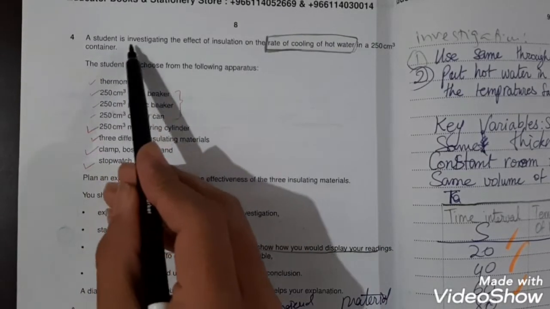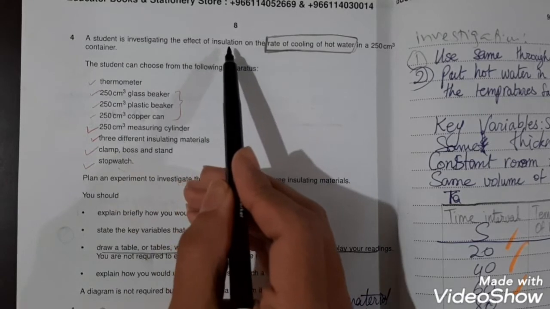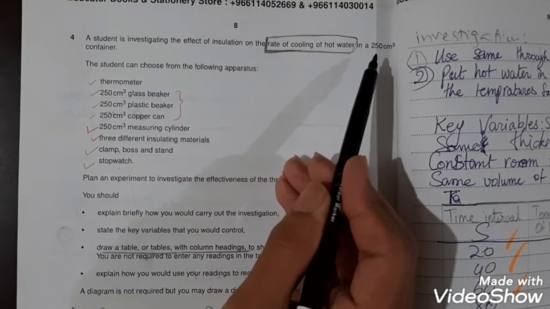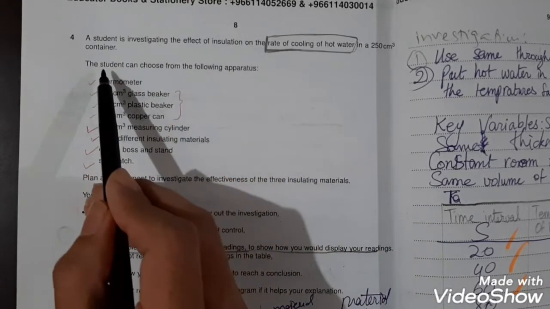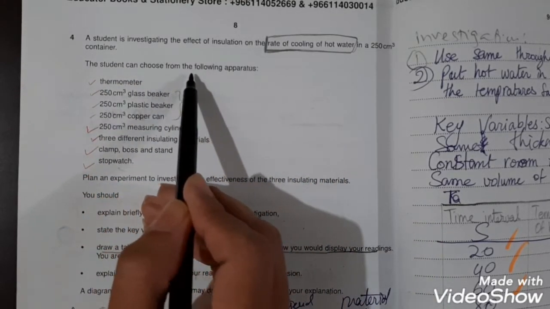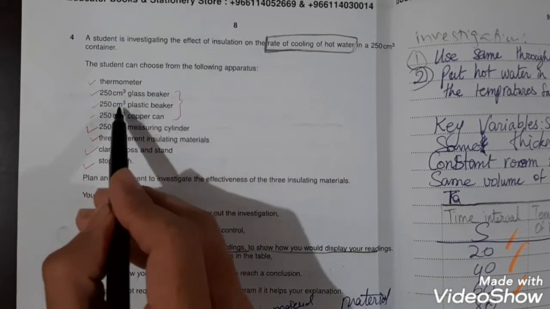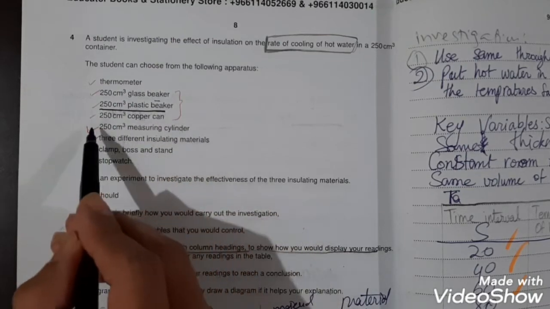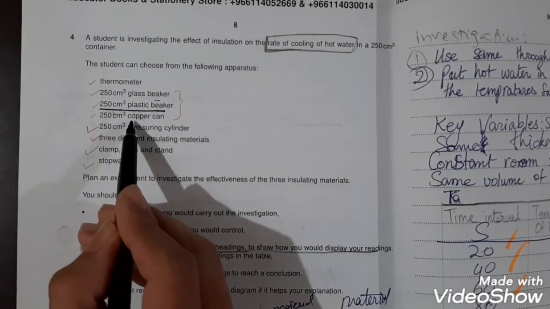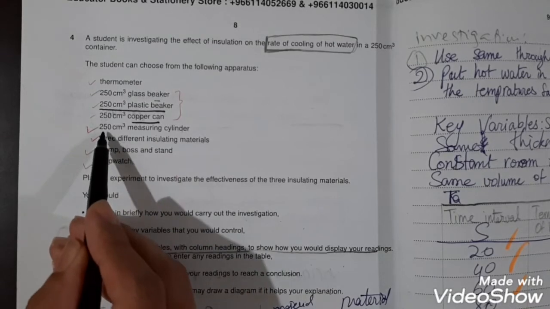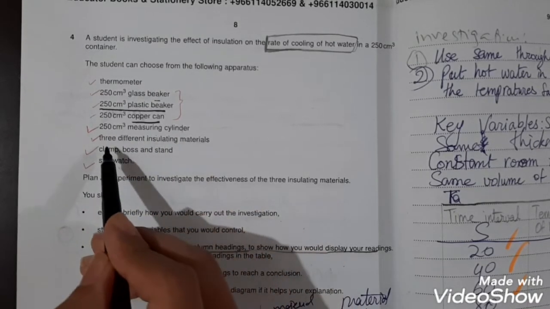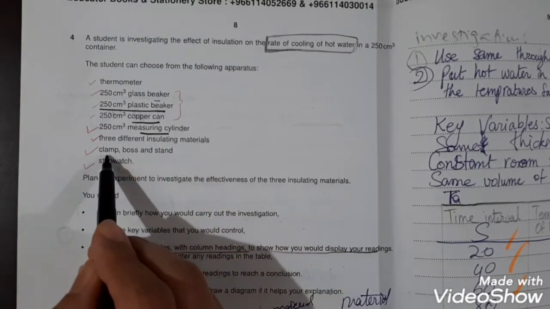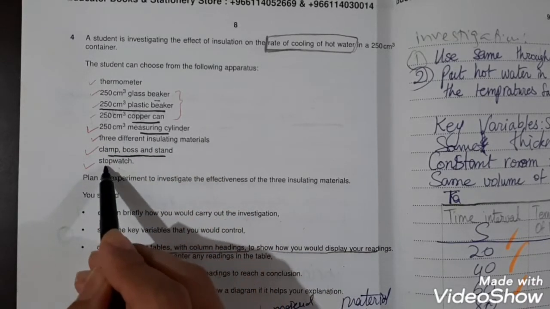Question 4 states a student is investigating the effect of insulation on the rate of cooling of hot water in a 250 centimeter cube container. The student can choose from the following apparatus: a thermometer, a 250 centimeter cube glass beaker, a 250 centimeter cube plastic beaker, a 250 centimeter cube copper can, a 250 centimeter cube measuring cylinder, three different insulating materials, a clamp, boss and stand, and a stopwatch.